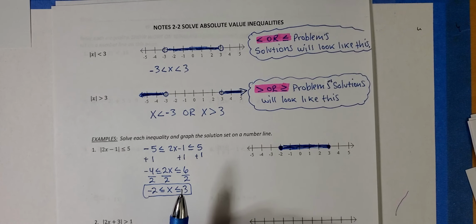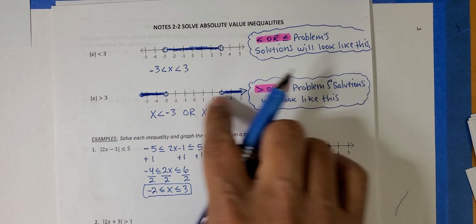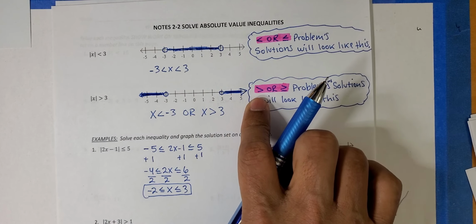Notice this one, greater than. If the absolute value is isolated, meaning you don't have to add, subtract, multiply, divide, you don't have to do anything, then just pay attention to this. So it's going to look like the second one here. So it's going to be disconnected. There's going to be a gap in between the 2 points.